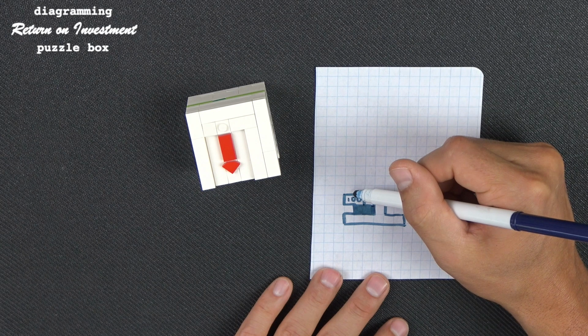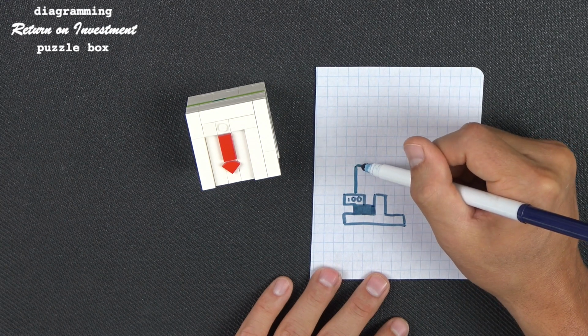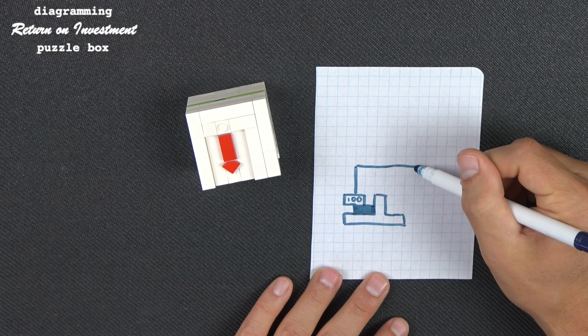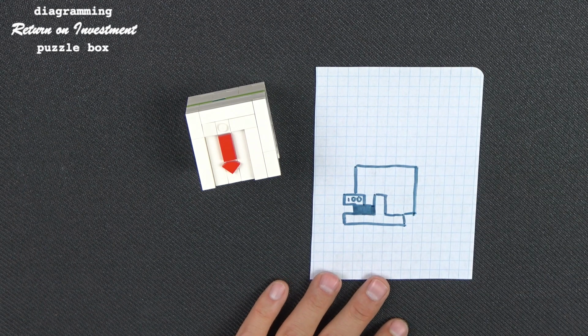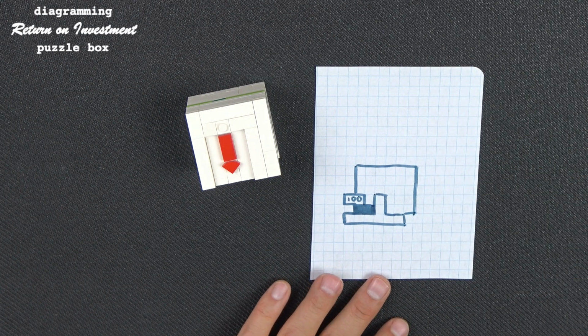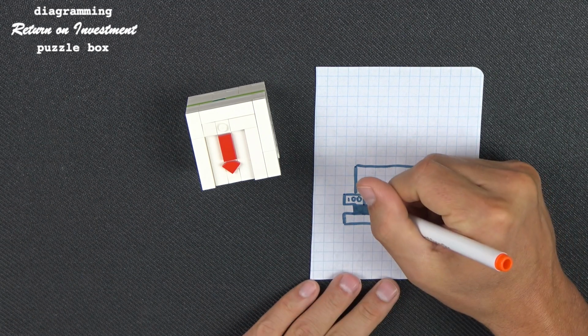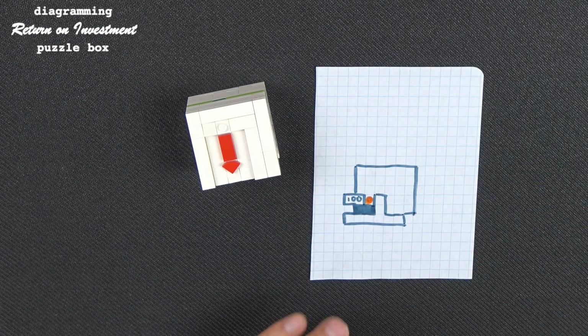And then I have 3 more up. 1, 2, 3. 1, 2, 3, 4, 5, 6. Down to there. I think that's what I know right now. And my coin is just sitting right here. Okay.